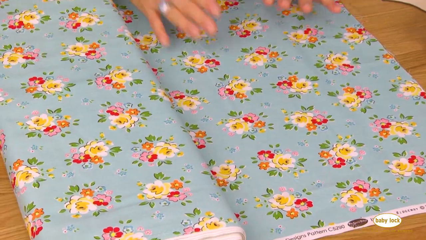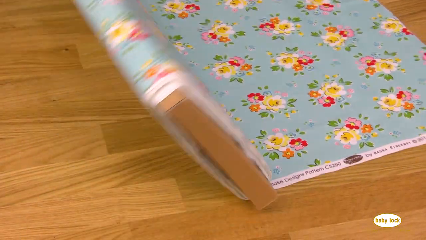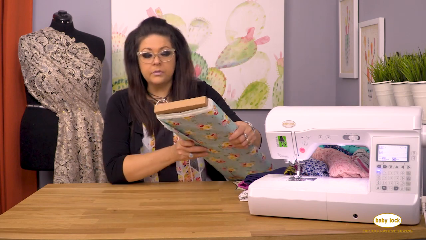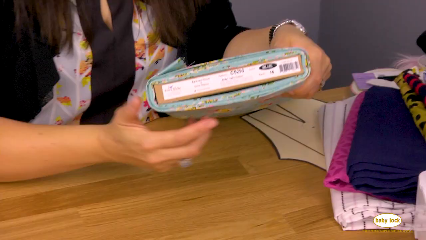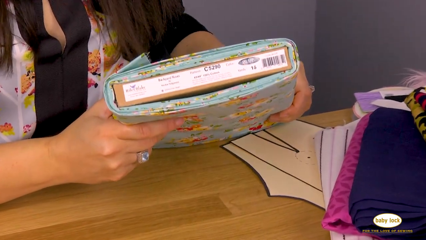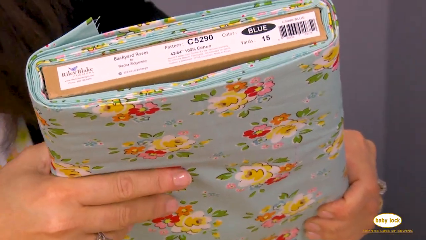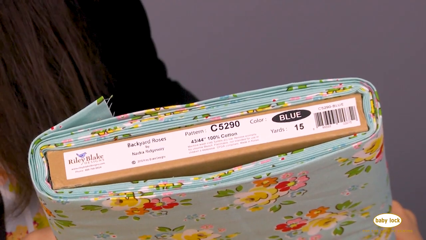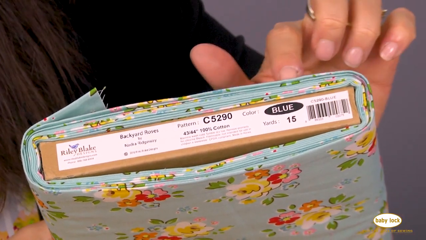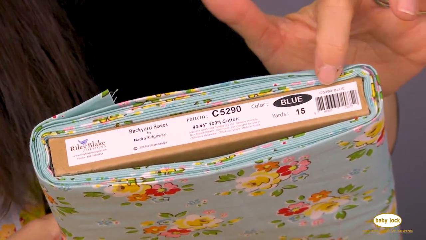Fabric usually is on a bolt, so we've got a little cardboard bolt here, and the nice thing about the bolt is that there's going to be a label on the end of the bolt. And so it's going to tell you how wide your fabric is. That'll be written on there. Let's see here. Yep, right here, 43/44. So that's good to know. It's a little bit narrower. It usually is going to have the pattern number, the company that it came from, a color, even a SKU.